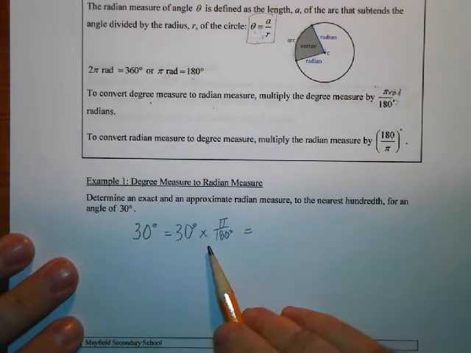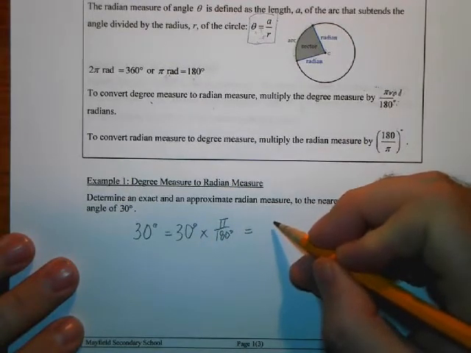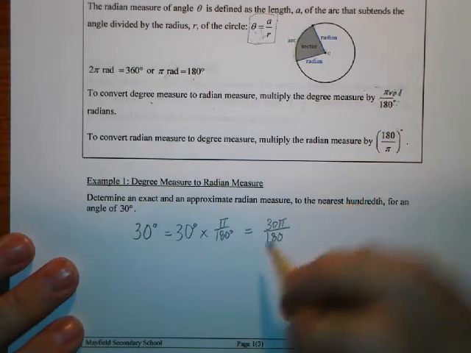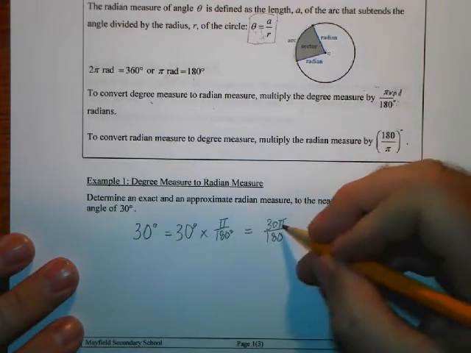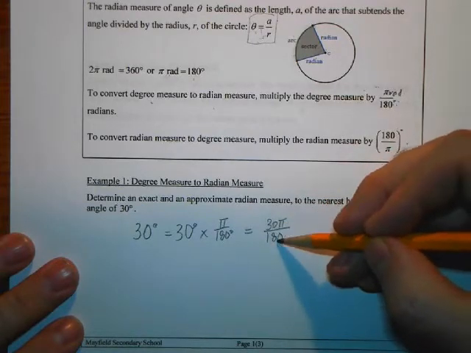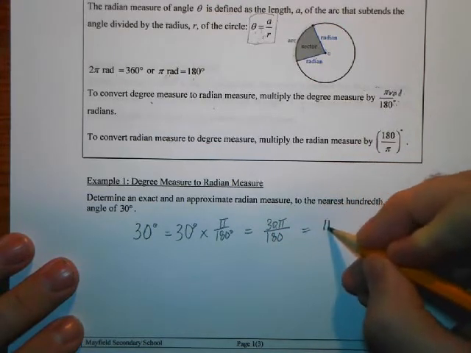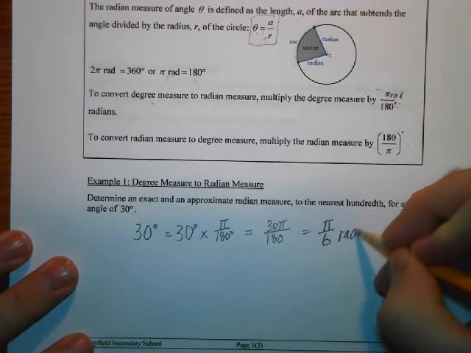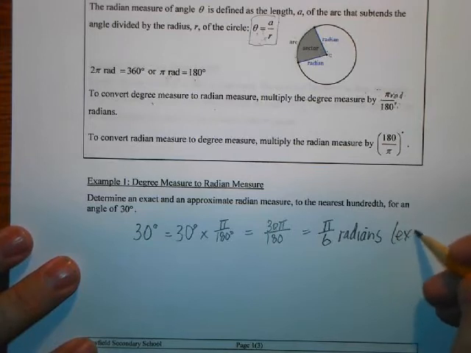Okay, now you can see the 30 will multiply on the top, so I'm going to have 30 pi over 180, and you notice I don't have any degrees anymore because those canceled each other out. And you can see that I have 30 and 180. Well, I can divide top and bottom by 30, and I get pi over 6, and that's in radians. This time I'll actually spell it out, and this is the exact measurement. Okay, I didn't do any rounding.